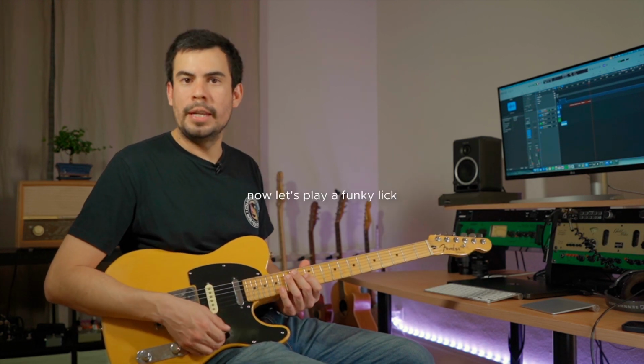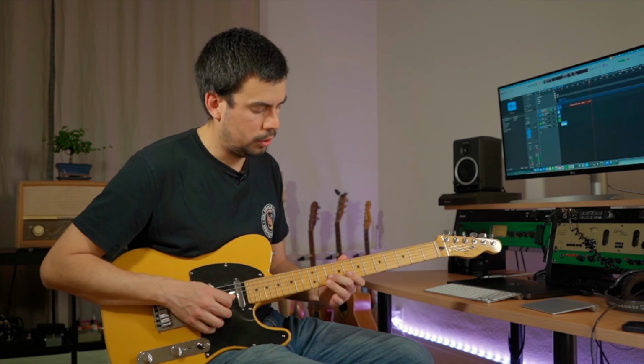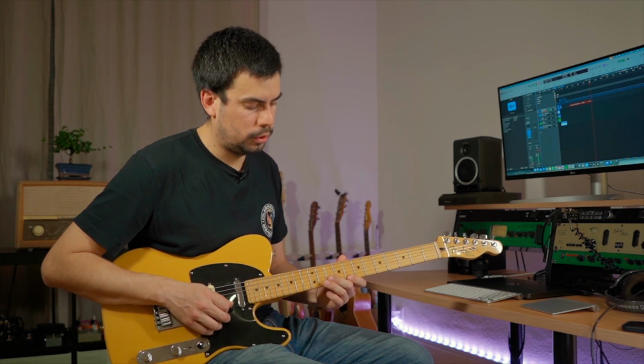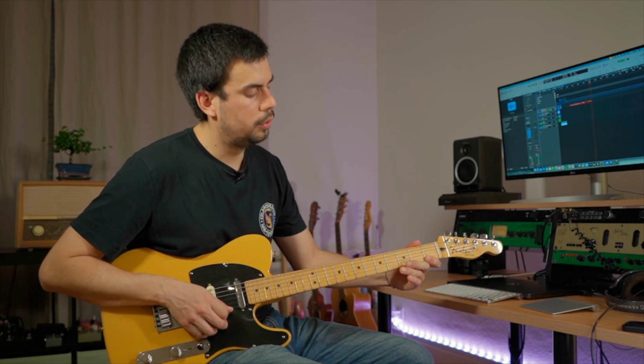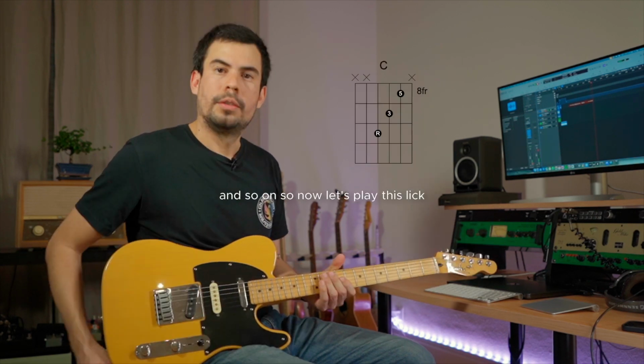Now let's play a funky lick starting on the 4th string. This time the lick's gonna go like this. For F, B flat, and so on. So now let's play this lick.